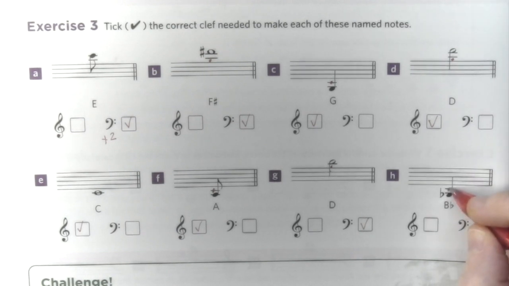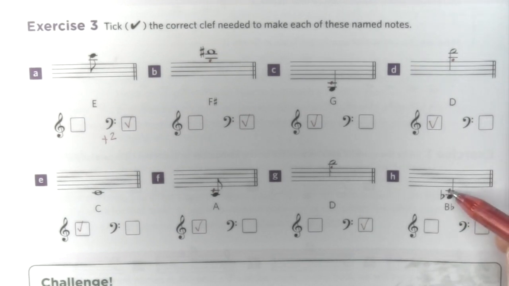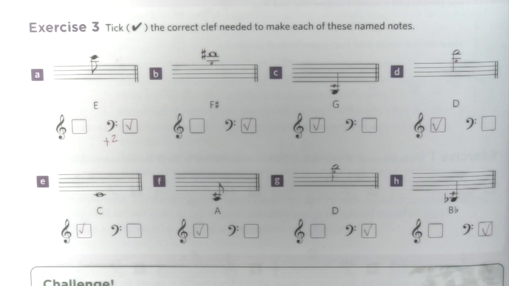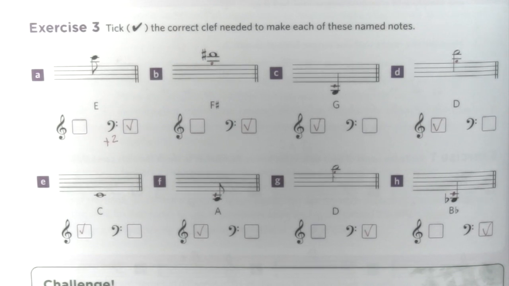This is middle C in treble clef. Now we count. Do, Si, La, Sol, G flat. But here they've done G flat plus 2 equals B flat. So when we have plus 2 is the bass clef. Here it is. And this is done again.